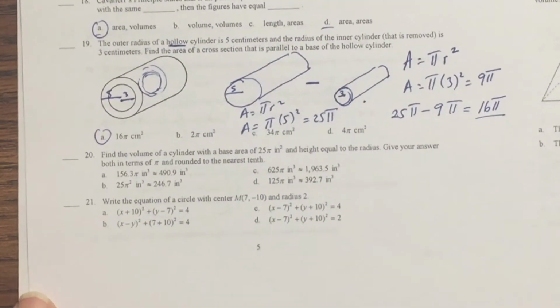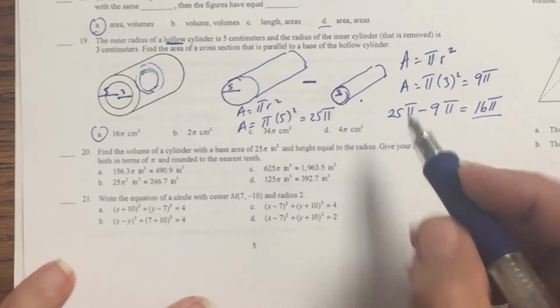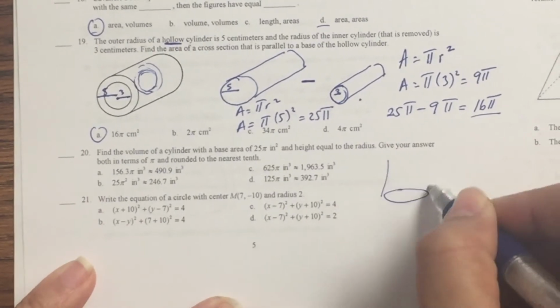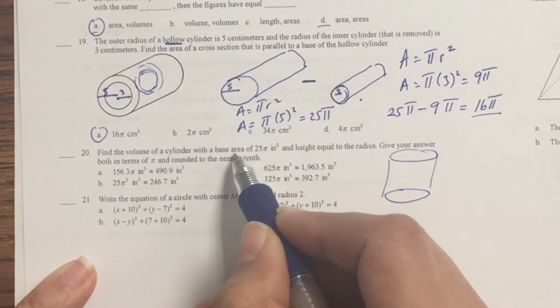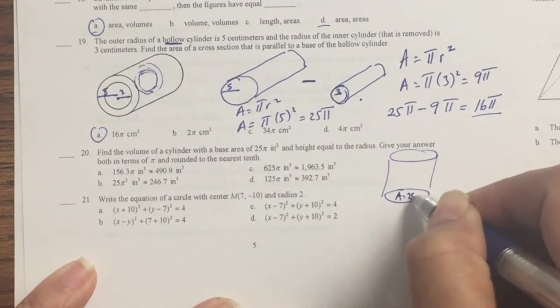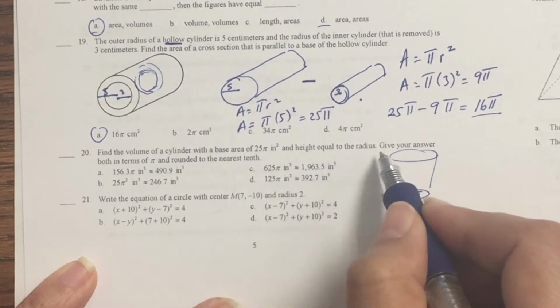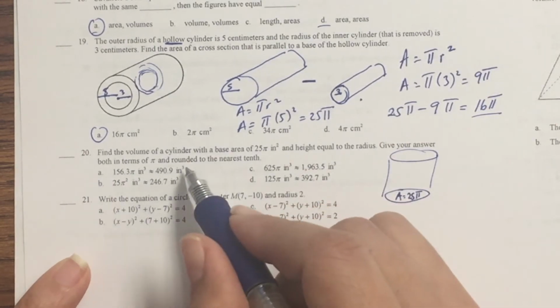All right, number 20. Find the volume of the cylinder with the base area 25 pi and height equal to the radius. So let's draw a cylinder. The area of the base is 25 pi, and the height is r. Give the answer in both terms.